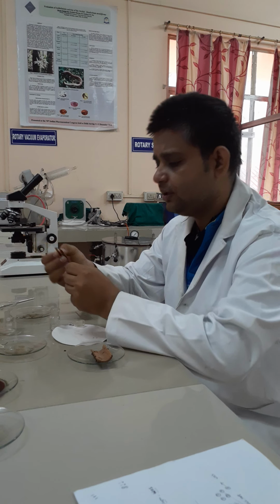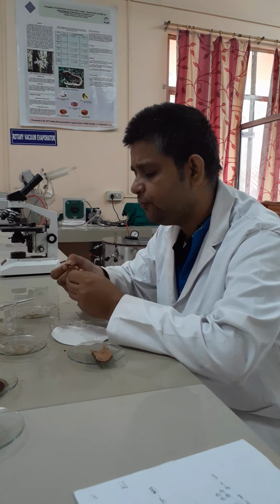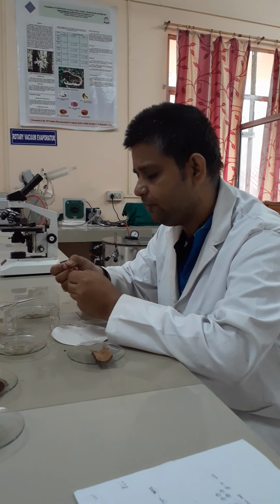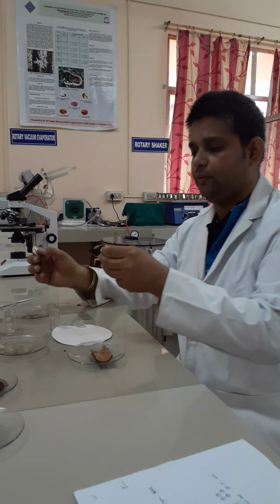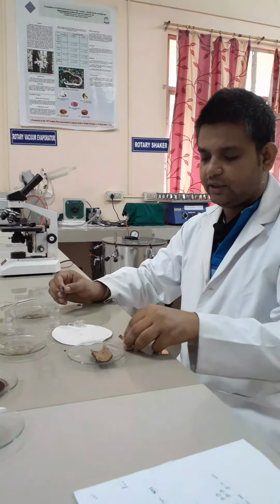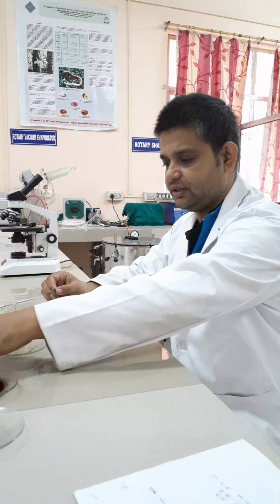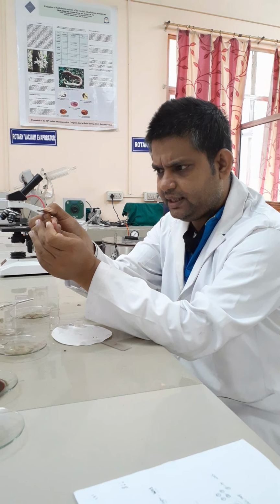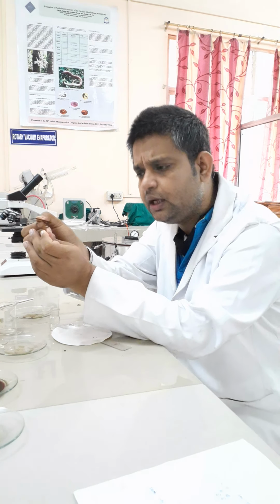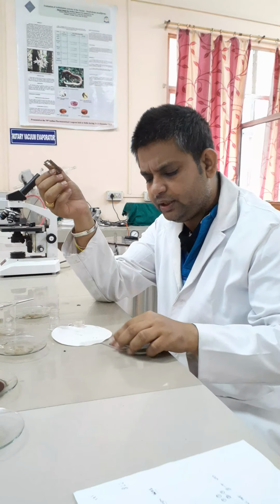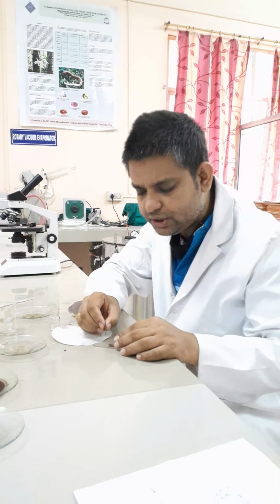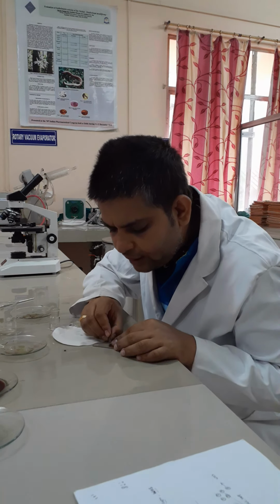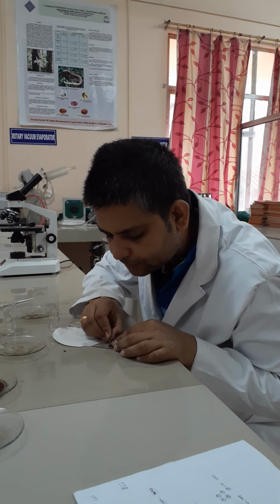Now, first you just remove the topmost part to make the surface leveled. We have leveled the surface. Now watch very carefully how to take the transverse section. You can take as per your convenience. You can take the transverse section in this fashion, or you can hold it here and with the edge of the blade you can take the transverse section.